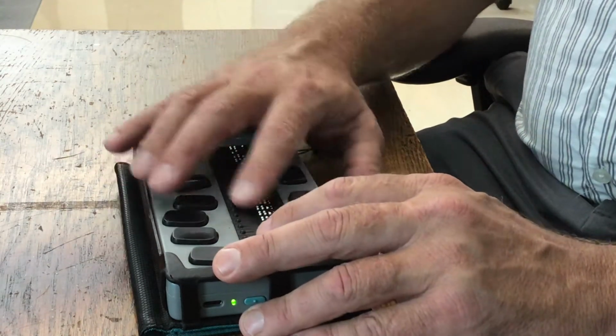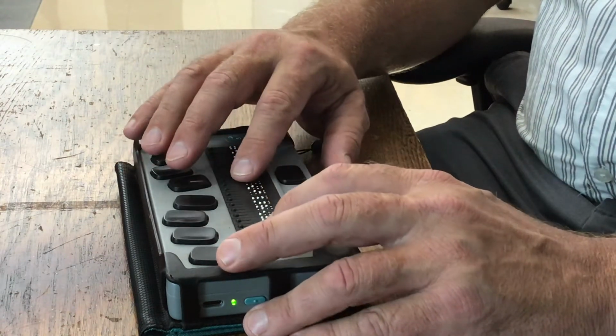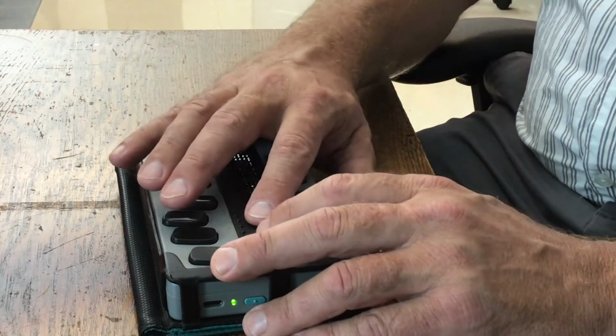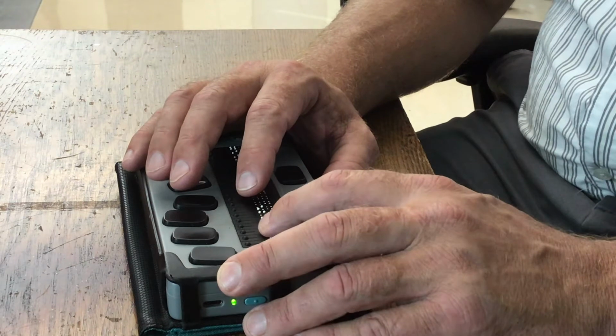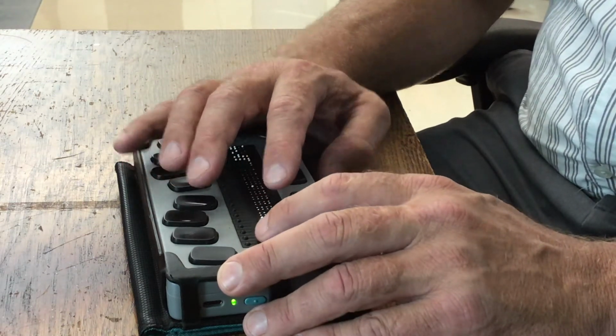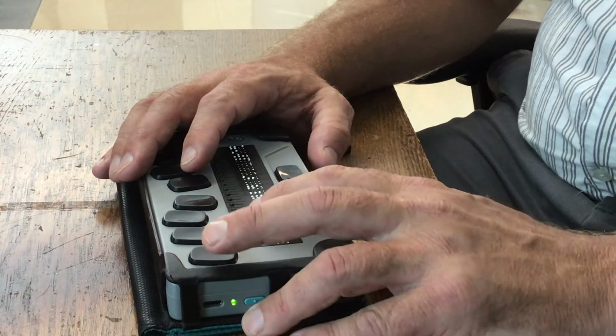After settings, you have online services. There are two of them. There's BookShare and there is NFB Newsline. So if a student has a BookShare account, they can log into their BookShare account directly from the braille display if Wi-Fi is turned on and they're connected to a network, and download books straight to the display.